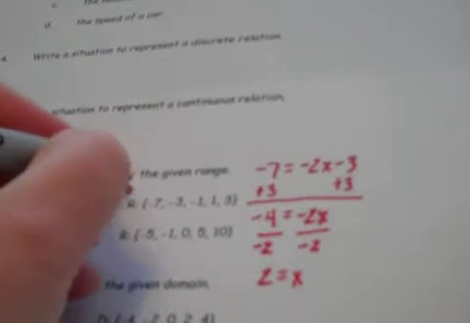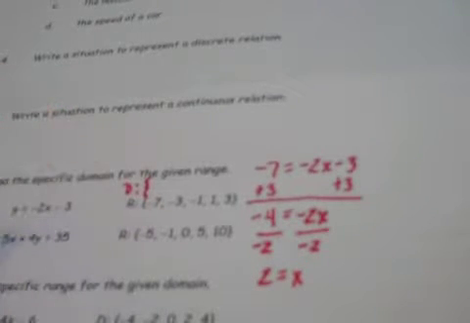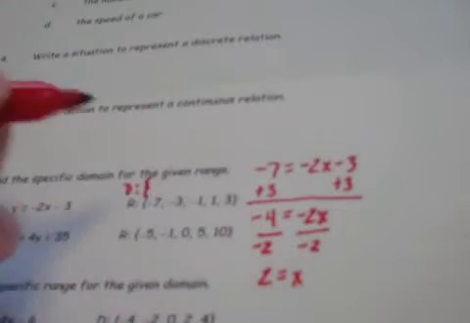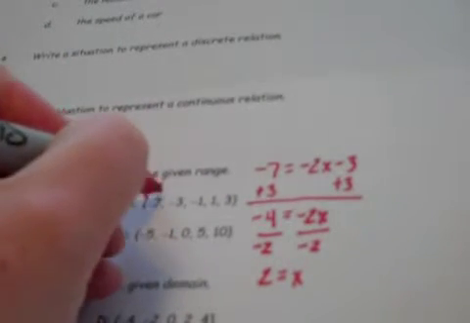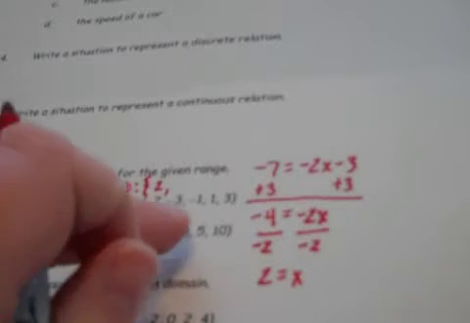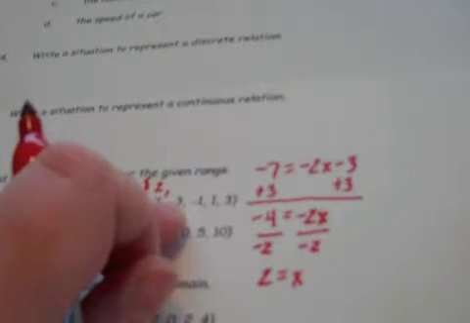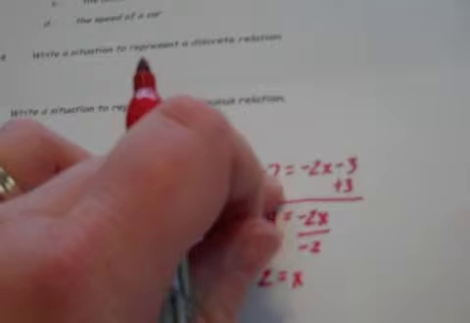When I give back my answer for my domain, I want to use the same notation, and I want to put the answers in order as they're asked for. So since the first one had a value of 2, I'm going to put a 2 and a comma, and now you need to do the same process, plugging in a -3 instead of a -7.